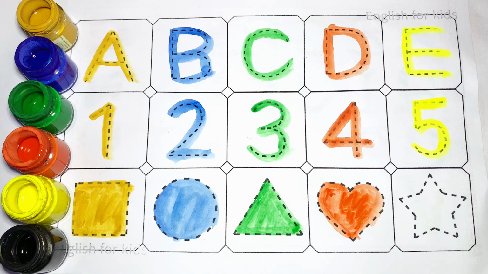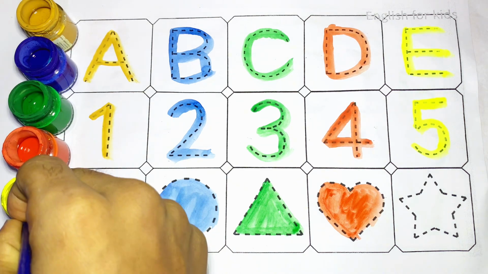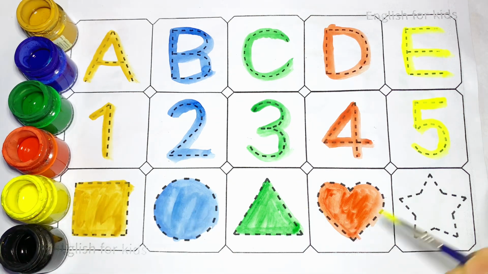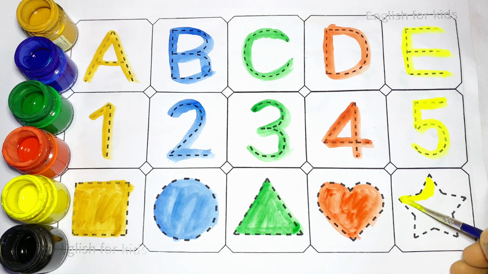Kids, now draw a star. The shape of star, and use yellow color. The shape of star.